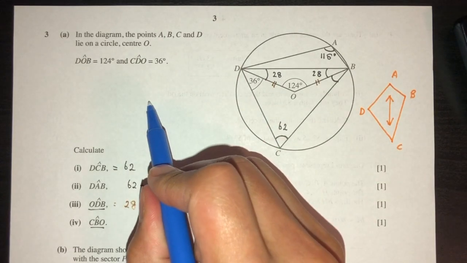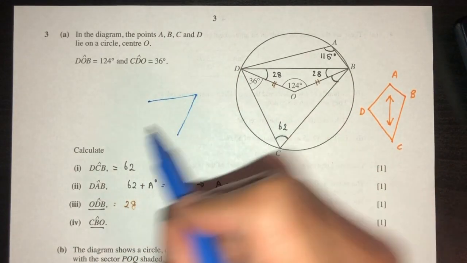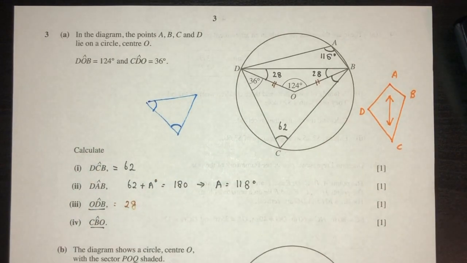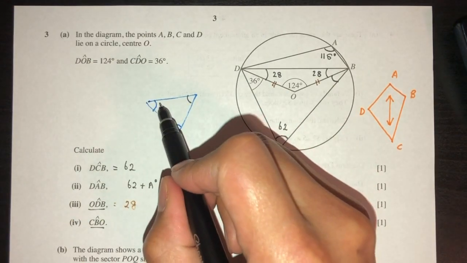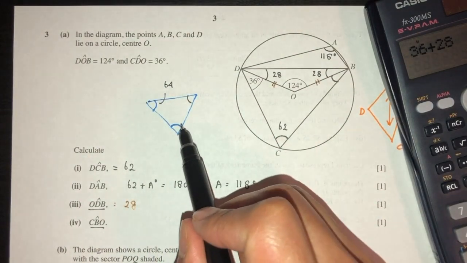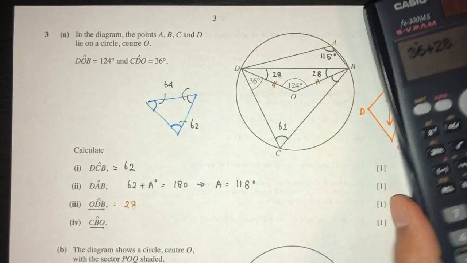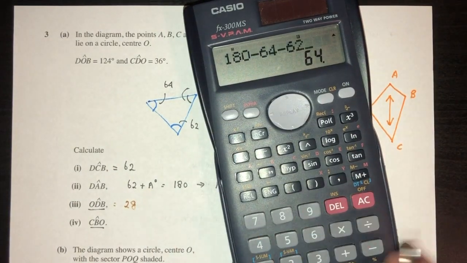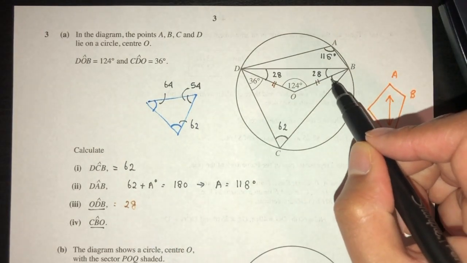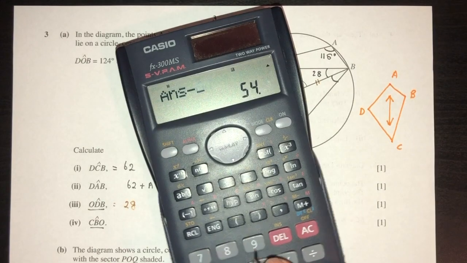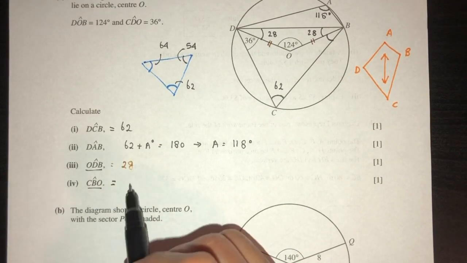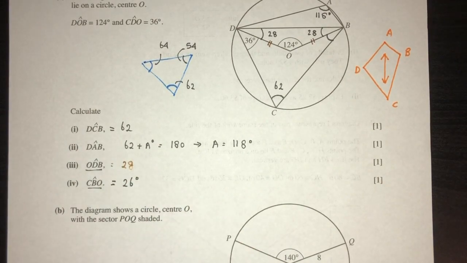If you take this out, you have triangle D, B, C. You know this angle here, you know this one, and you have to find this one. This is what value? 36 plus 28, that will be 64. And this one is 62. So what is this one? That will be 180 minus 64 minus 62. That will be 54. Now this whole thing here is 54. This one will be 54 minus 28. That will be 26. So CBO will be 26. And that will be part A.